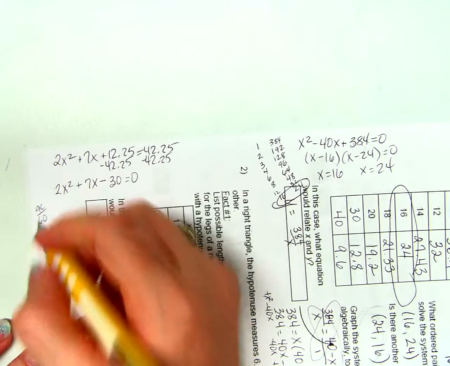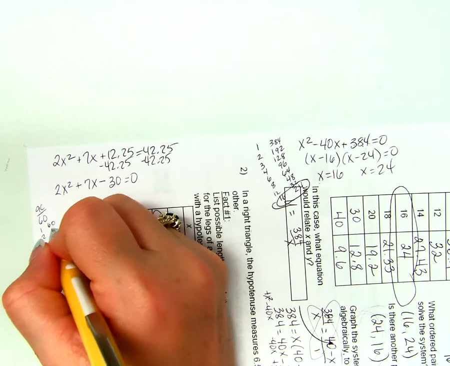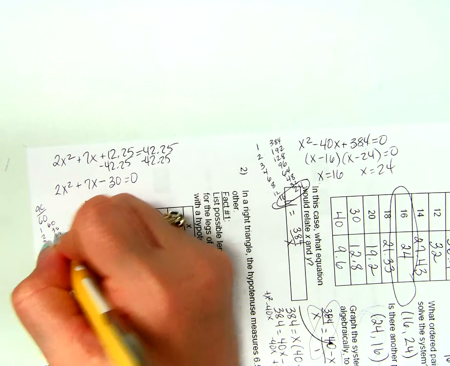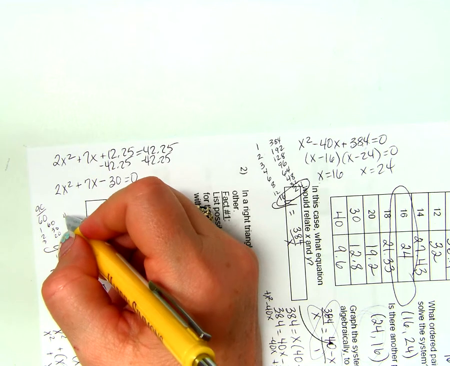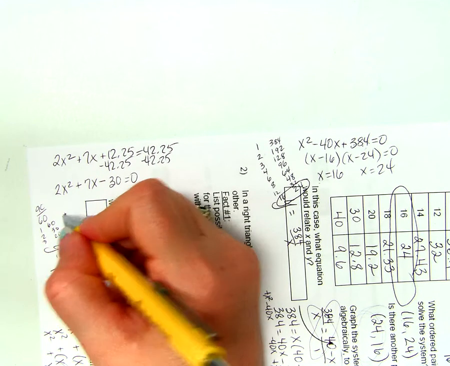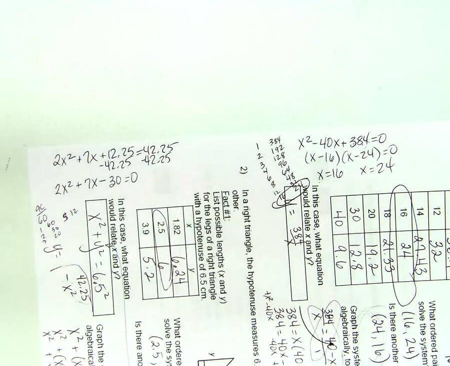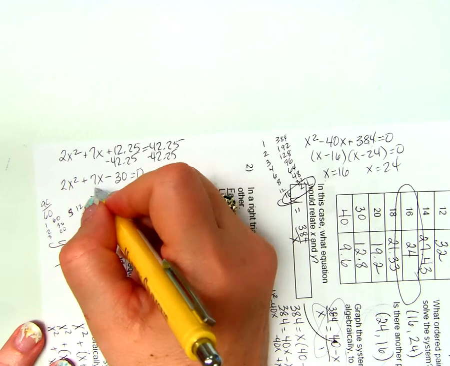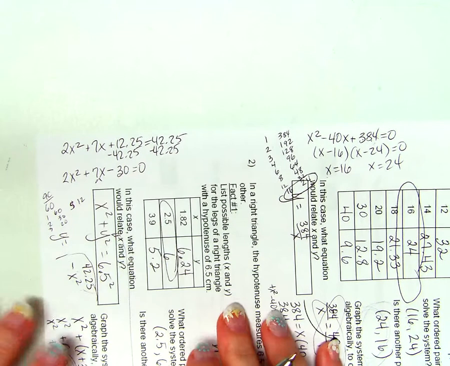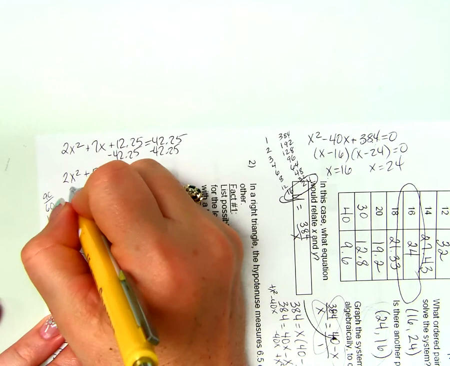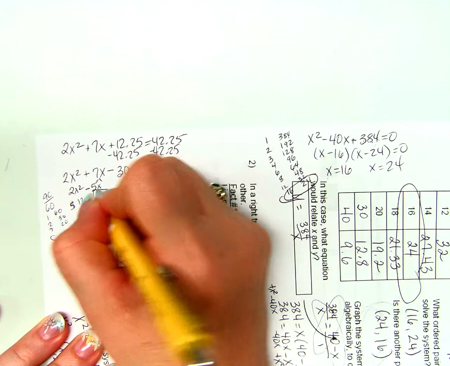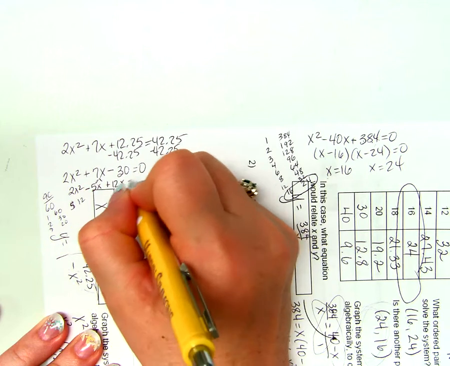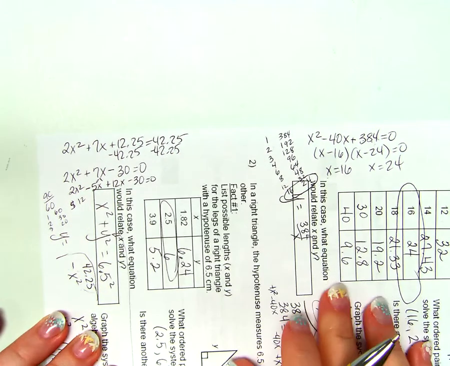So what multiplies to be 60? 1 and 60, 2 and 30, 3 and 20, 4 doesn't go, 5 and 12, ooh, 5 and 12, right? So this is one I can't just go straight to the factors, I got to split my middle term. 2x squared, and it's going to be minus 5x plus 12x minus 30. Can you even read my writing?